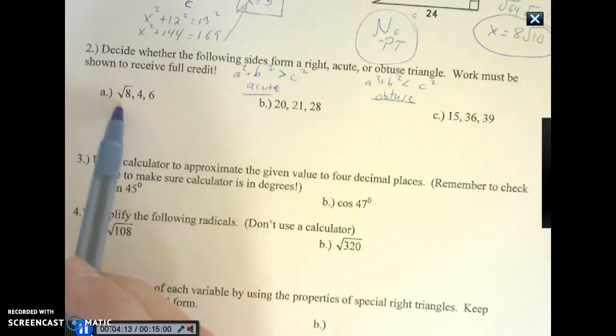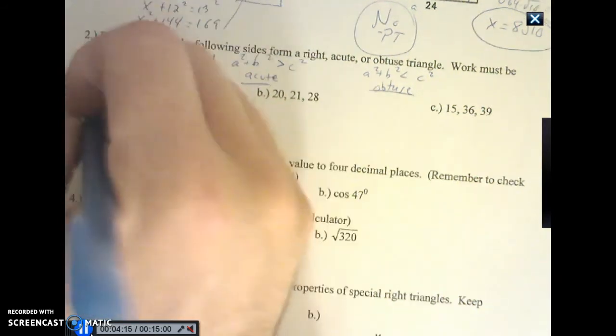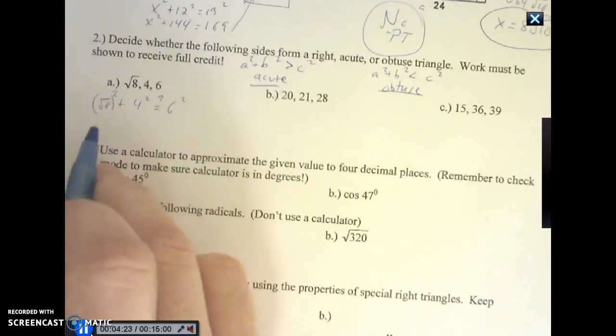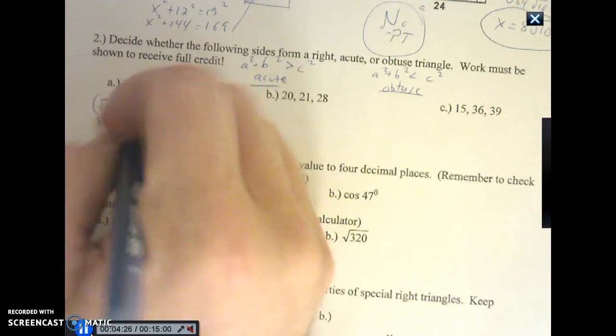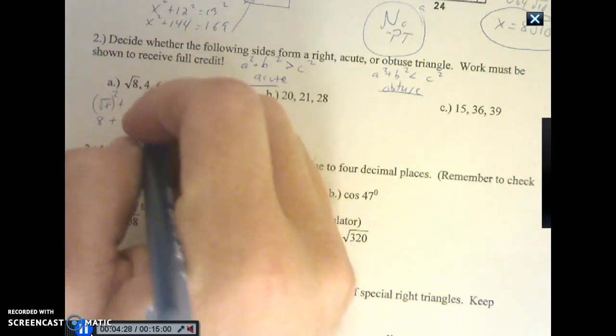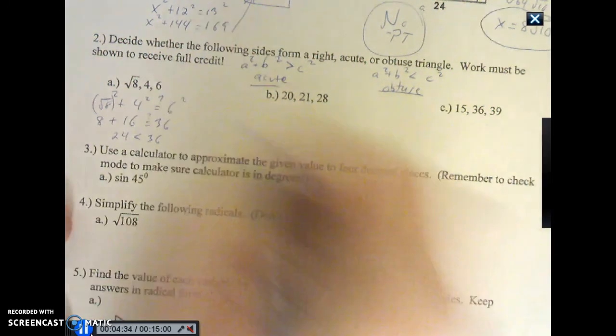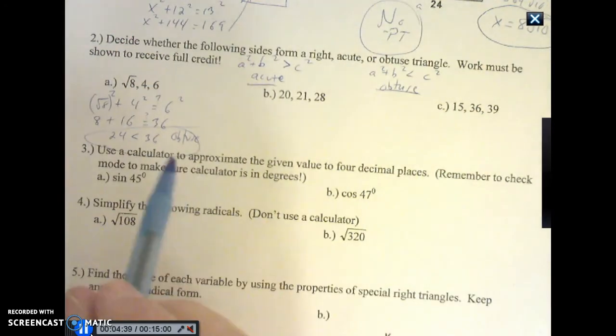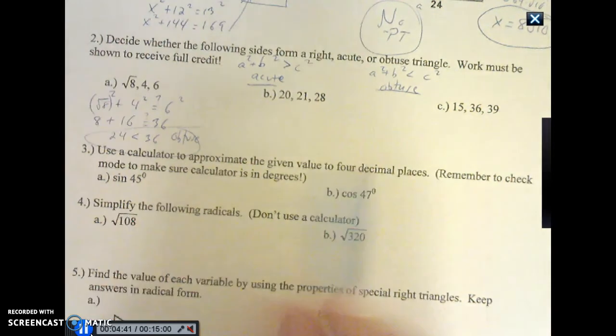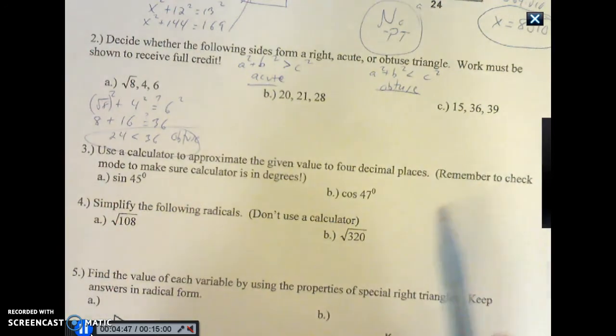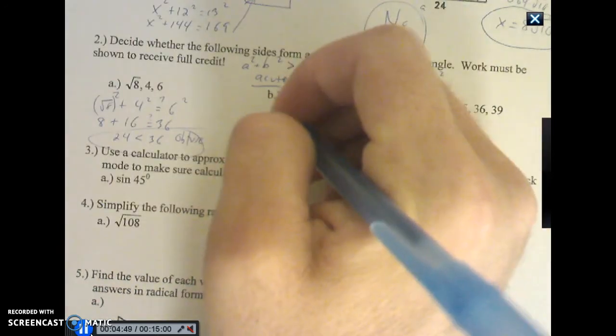Root 8 is a little less than root 9, which is 3, so this is definitely smaller than 4 and 6. I can do root 8 squared plus 4 squared, and I'm trying to see if it equals 6 squared. Root 8 squared gives me 8 plus 16 equals 36. 24 is less than 36. Because my c squared is larger, it is obtuse. Now, this isn't a very hard problem, but you have to show this work in order to prove it's obtuse. This is one of the few problems that you must show all your work to receive full credit, because otherwise you're just taking a wild stab in the dark.